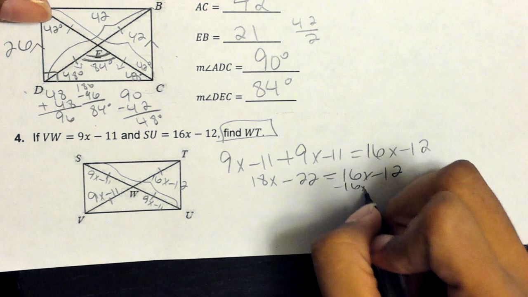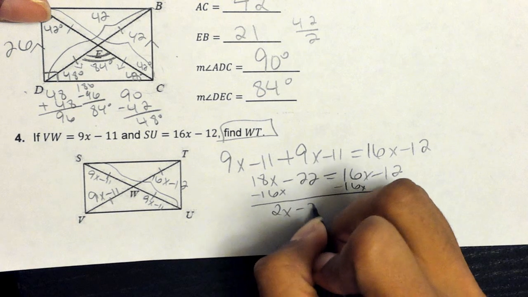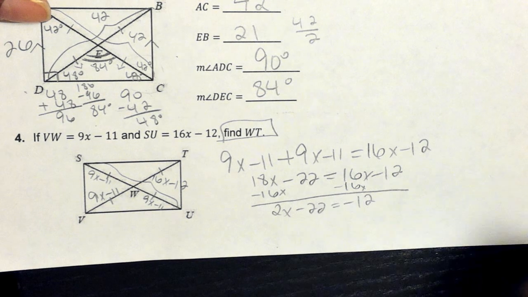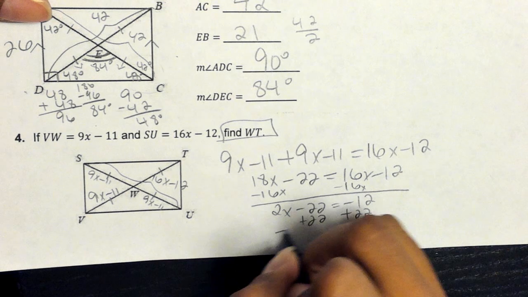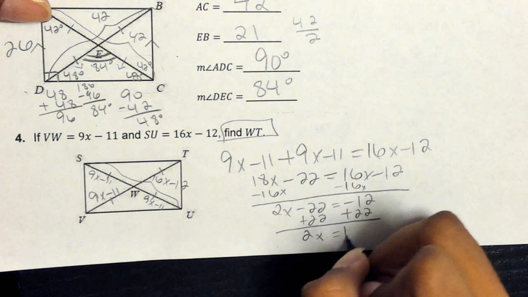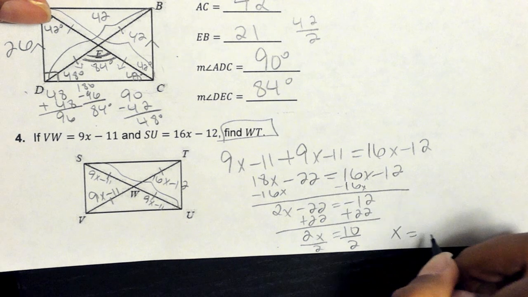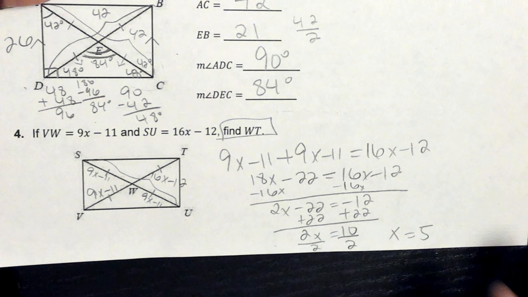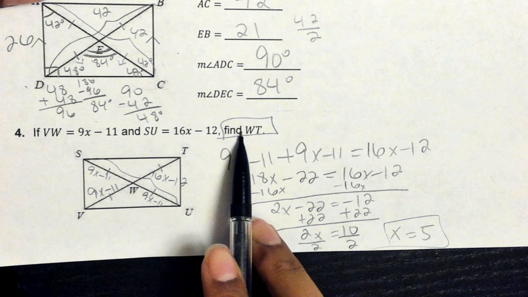Subtract the 16x. You have 2x minus 22 equals negative 12. Add the 22. 2x equals 10. Divide by 2. X equals 5. I'm not done though. Plug it back in.